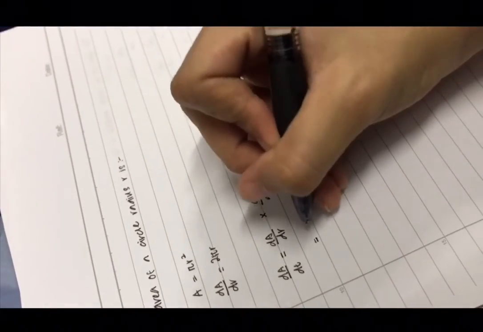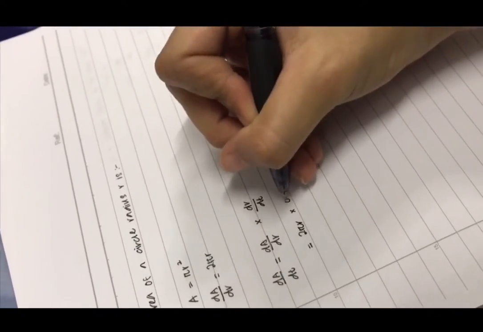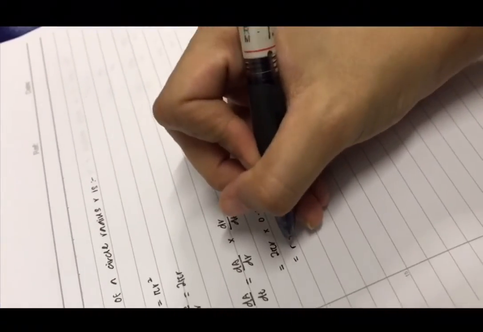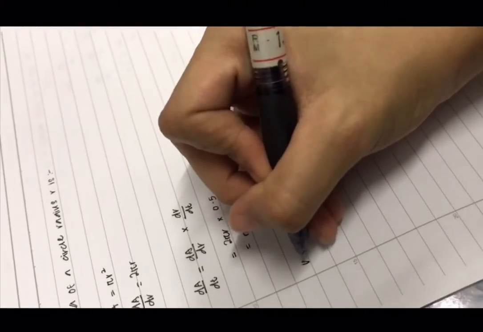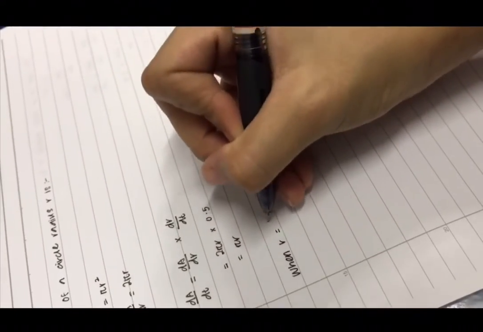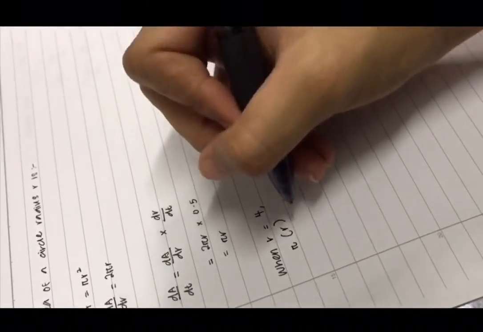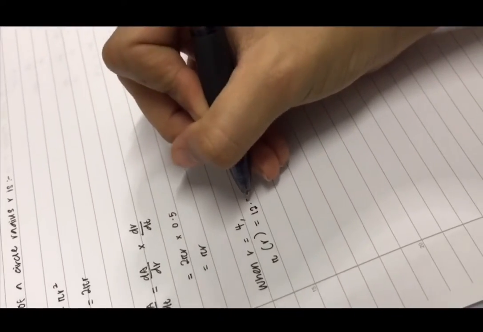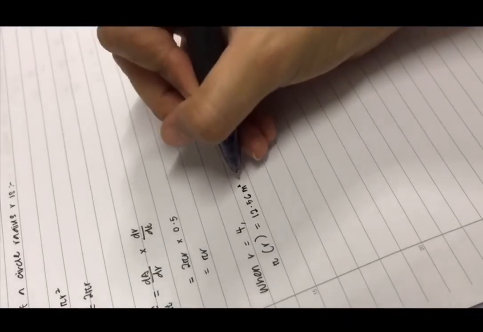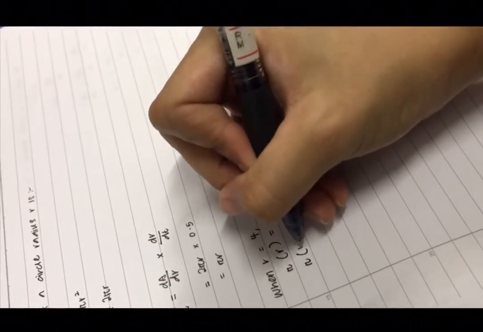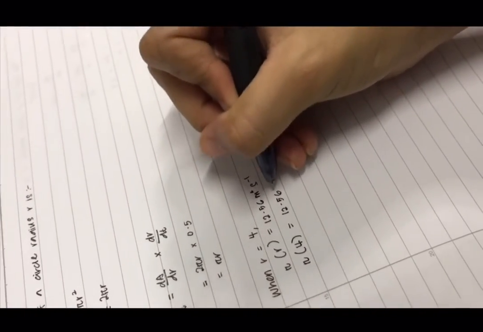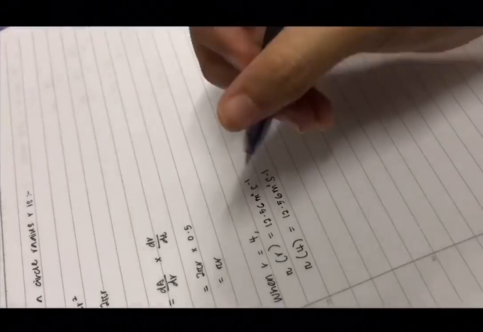It will be 2 pi r times 0.5. When r equals 4, r will be replaced by 4, which equals 12.56 meter squared per second. And yeah, that's it for this question.